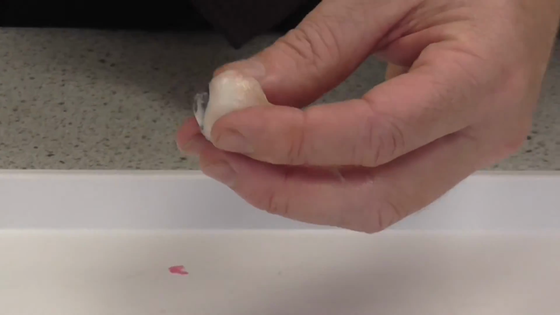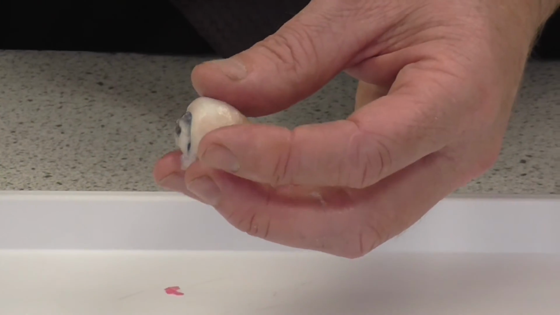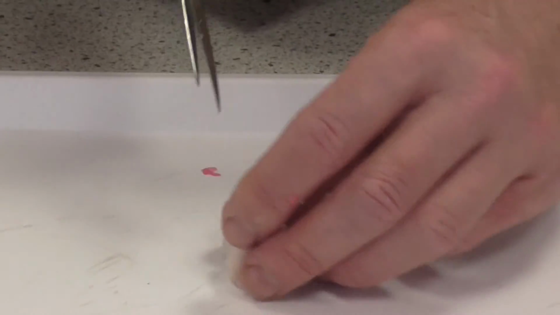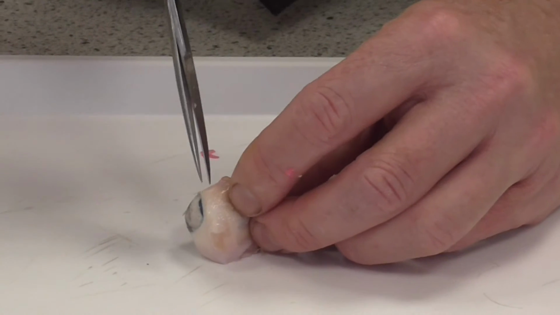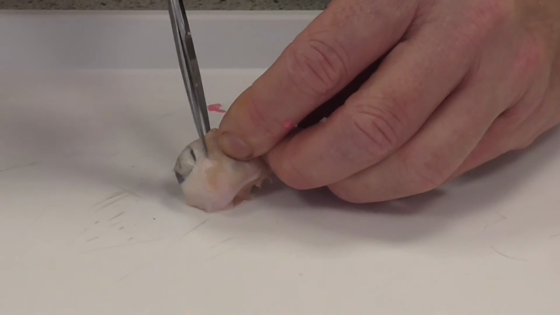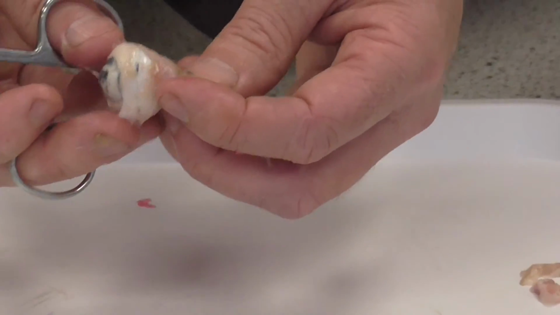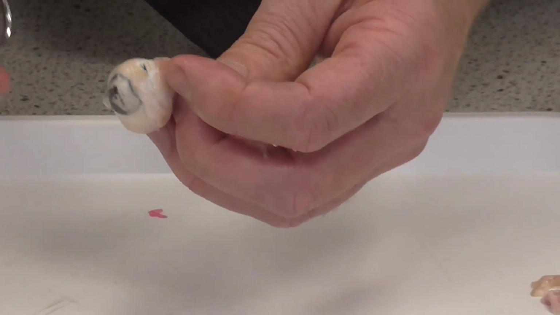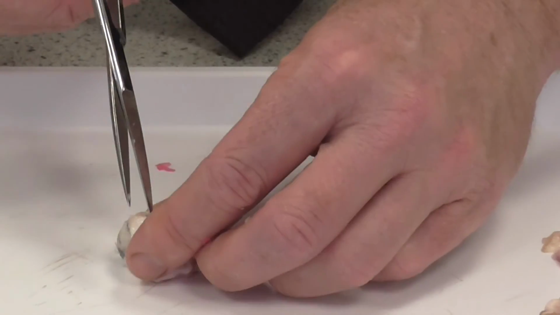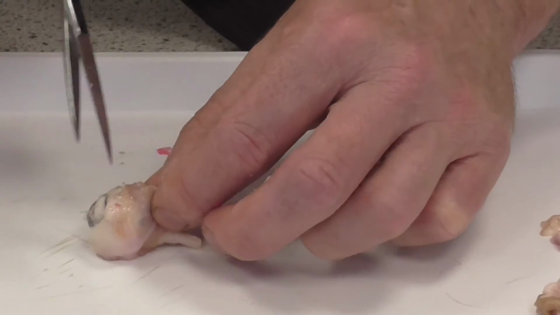Okay, we're now going to cut the eye in half to give a front half and a rear half. To do this, I need to make an incision in the sclerotic layer. But this is best done by nipping it with a pair of scissors. Once the hole has been made, we can insert the sharp end of the scissors and begin to cut all the way round.